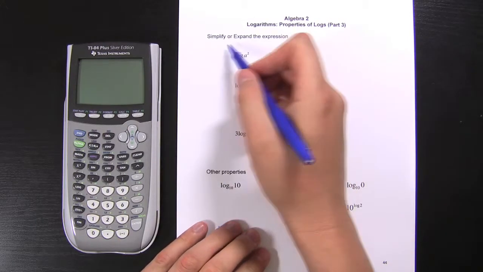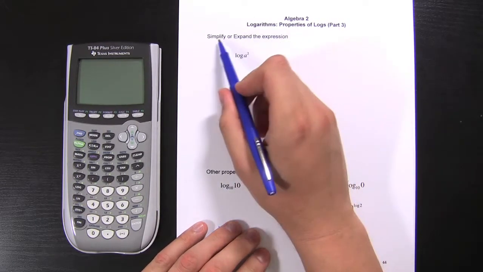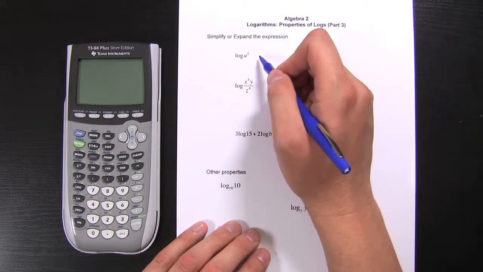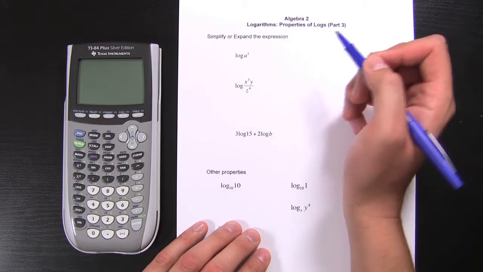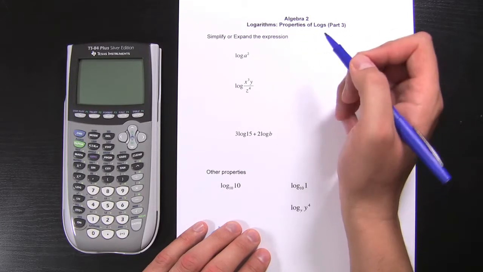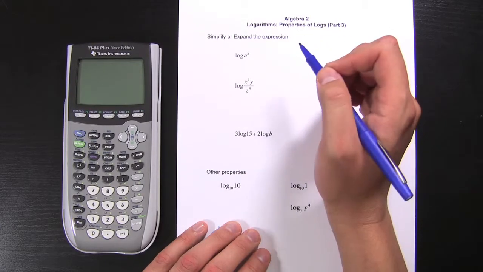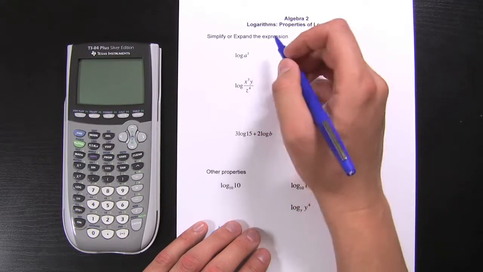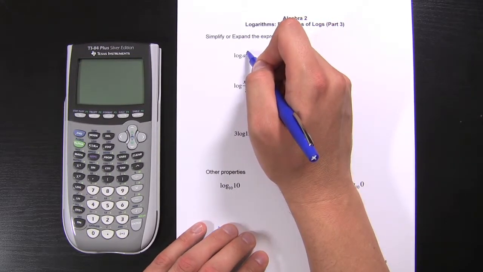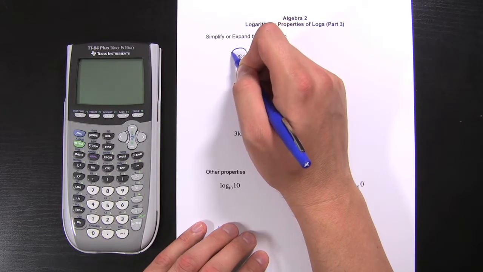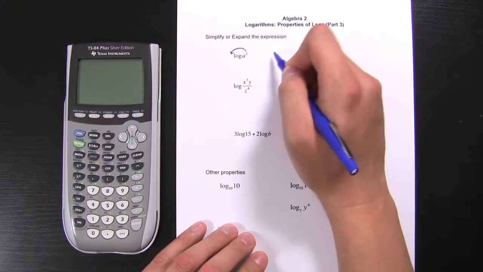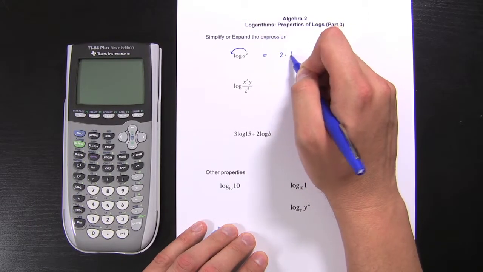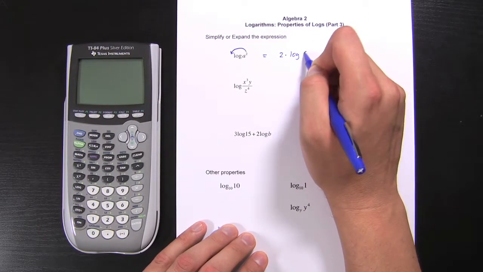All right, well, the directions here for these first two problems say simplify or expand the expression, right? This very first one, I want to simplify. I want to show you a very short but important move that's legitimate in logarithms. When you have log of a squared, you can take the 2, that is the squared part, and put it in front. So this would become 2 times the log of a.